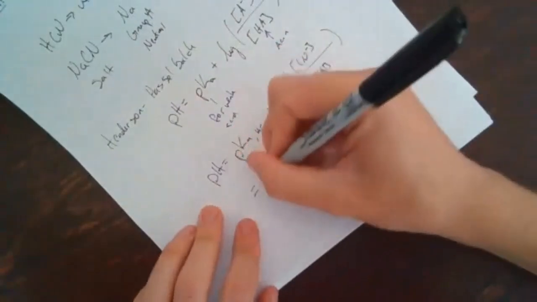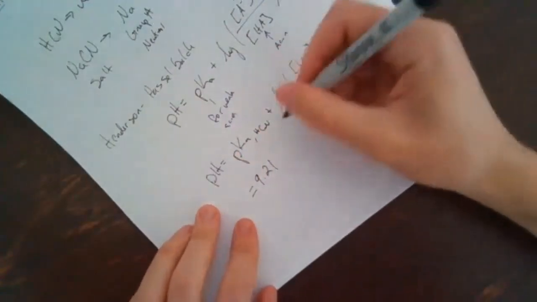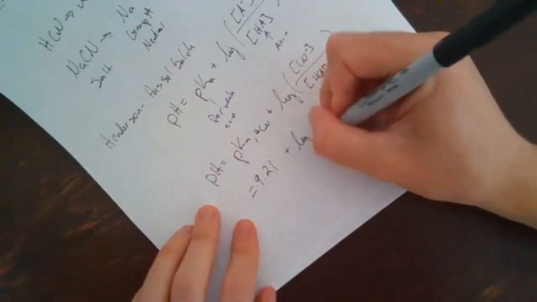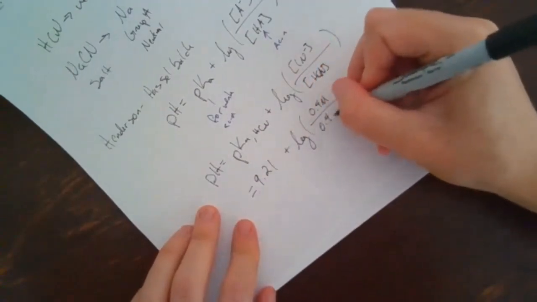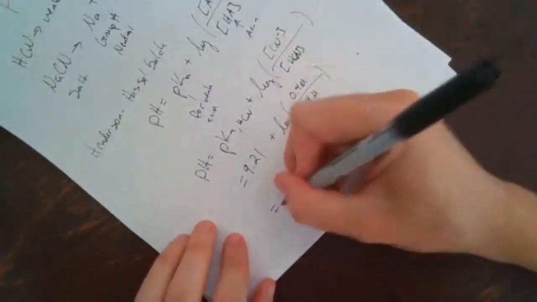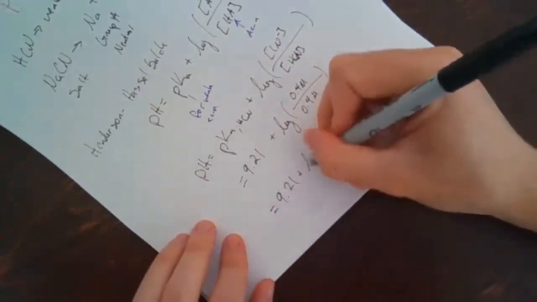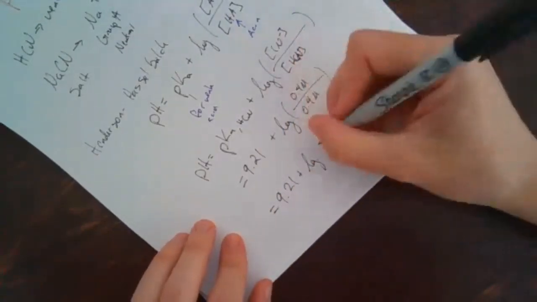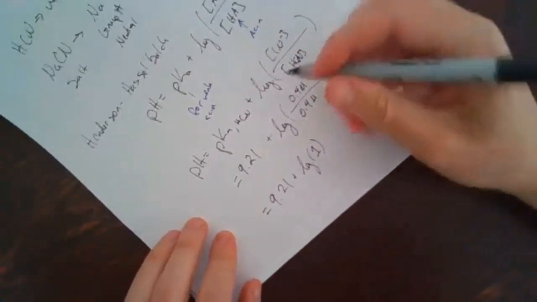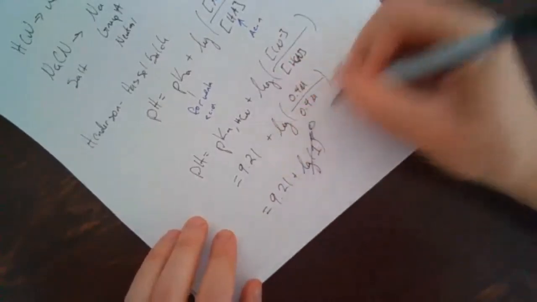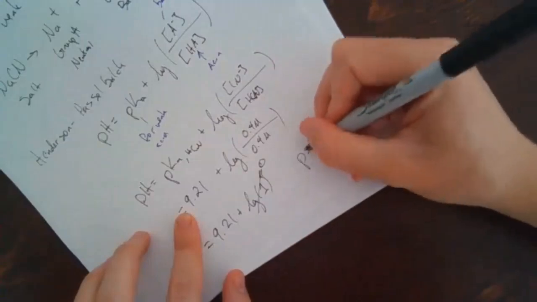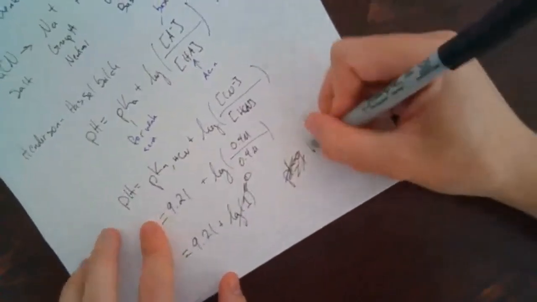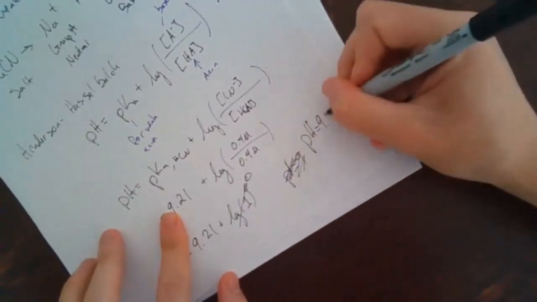This would be 9.21, the value for HCN, plus the log, and then we can just plug in our concentrations that are both 0.4 molar. We get 9.21 plus the log of the same number divided by itself, which gives you 1. The log of 1 is just 0. And so we get that the pH is 9.21.